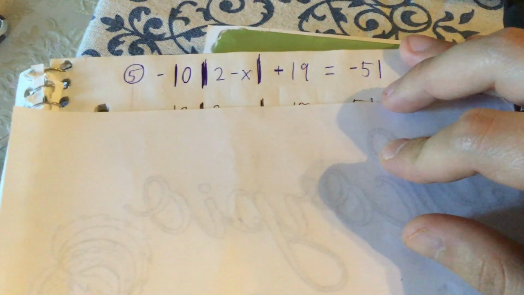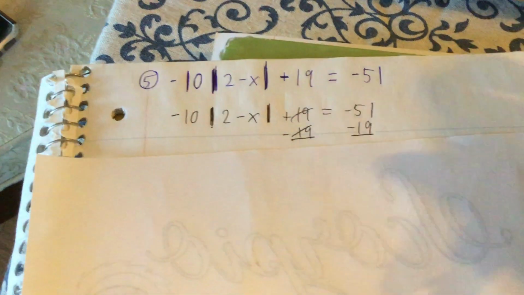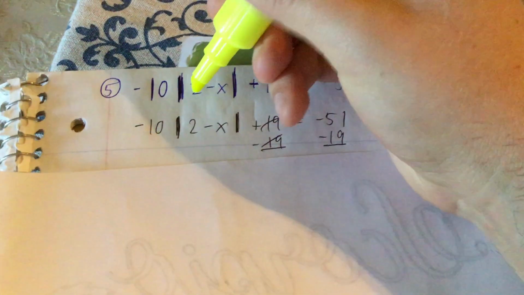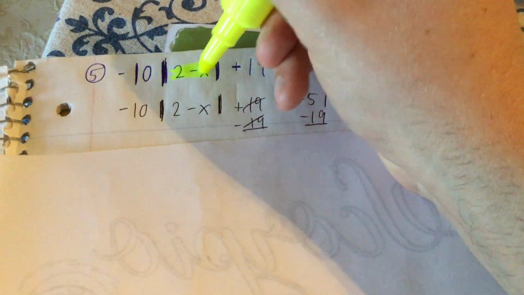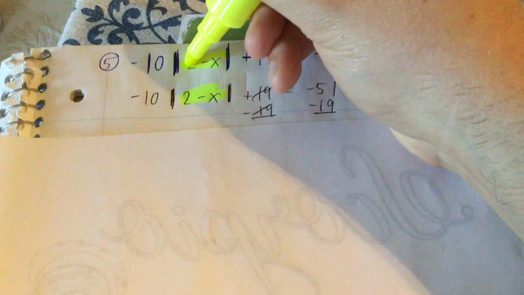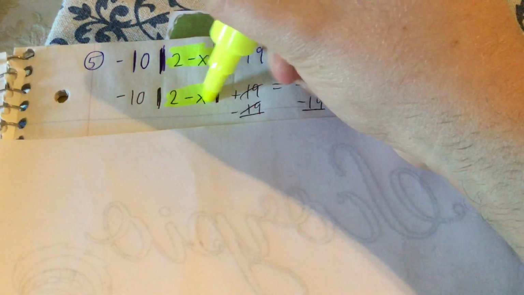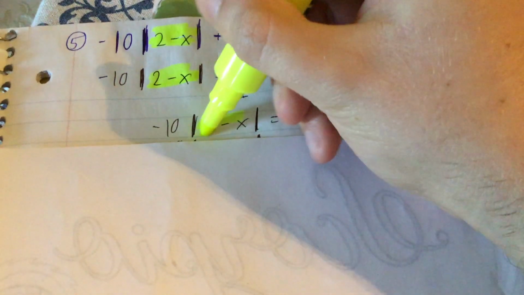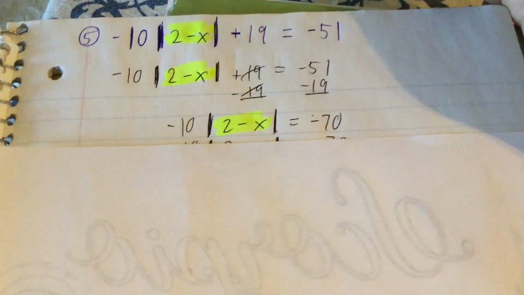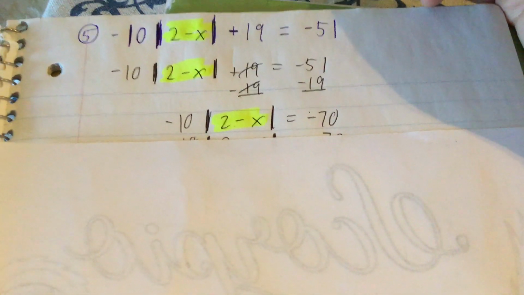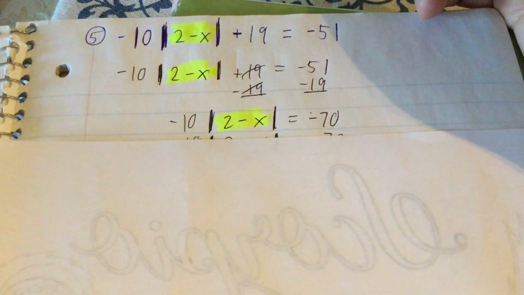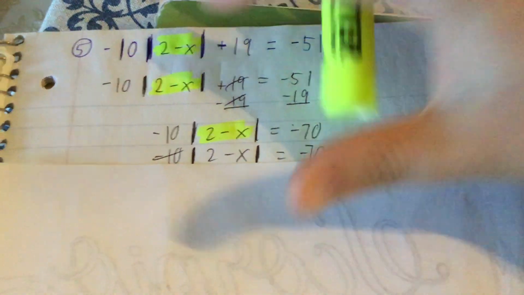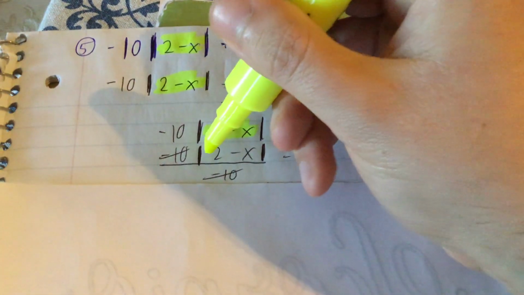Okay, so the first thing is I want to get the bars isolated, so I'm going to subtract 19 from both sides. Remember, I want to target the absolute value bars before I move on to the next step. So I subtract 19 from both sides, and that gets me -10 times the absolute value bars is equal to -70. How would I get the bars isolated now? I'm going to divide both sides of the equation by negative 10. And hopefully that gets the bars isolated.